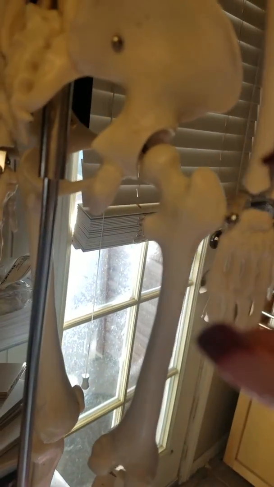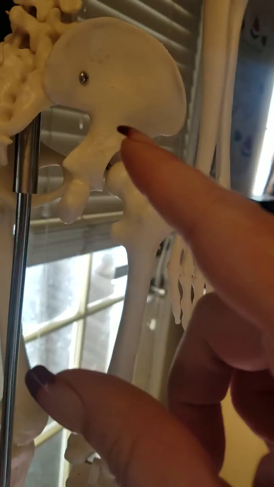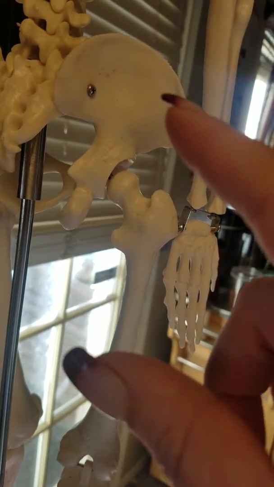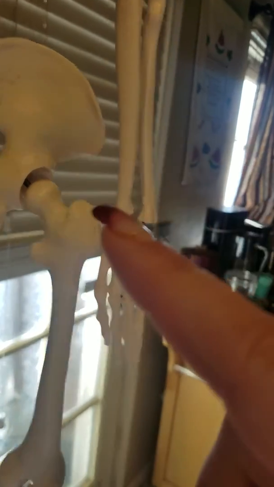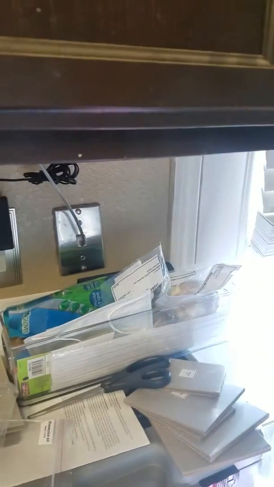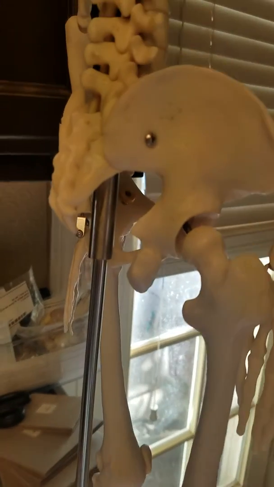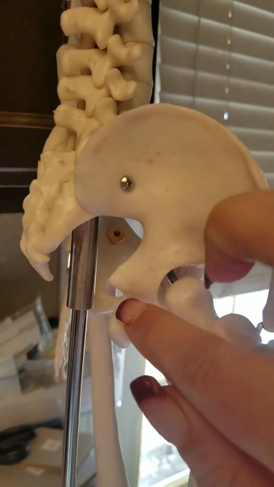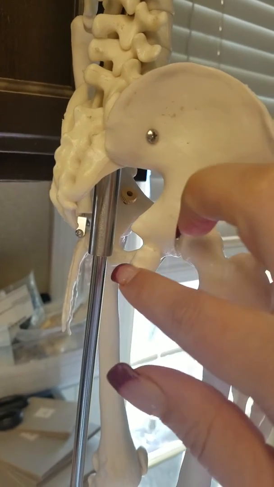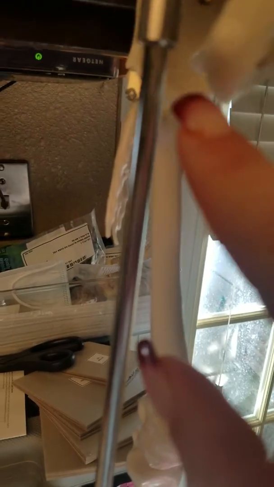The anterior superior iliac spine is here. The iliac fossa. The greater sciatic notch is here. The ischial spine is here. This little point here, the lesser sciatic notch. And the ischial tuberosity is down here.